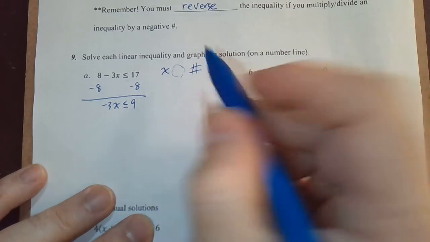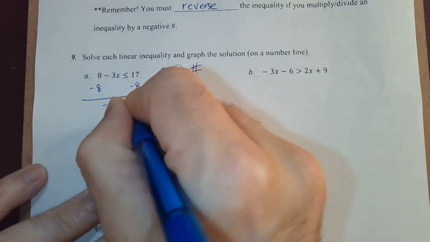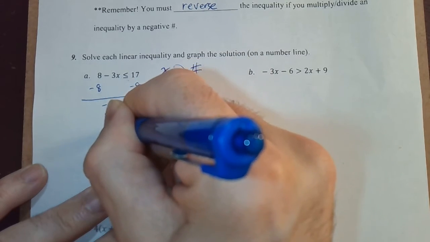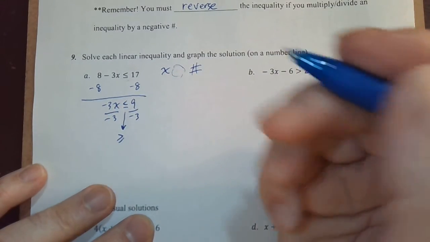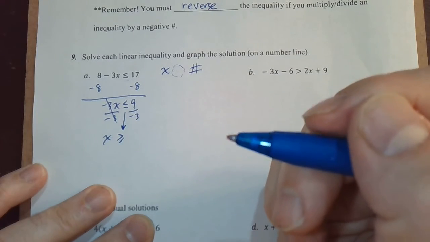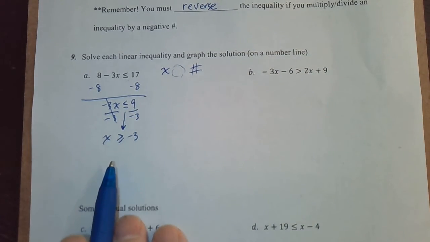All right, we already have to use this important reminder. Divide both sides by negative 3, which means we reverse the inequality. And we would get x on that side because the negative 3's cancel, and negative 3. So this is the set of all numbers that are greater than or equal to negative 3.